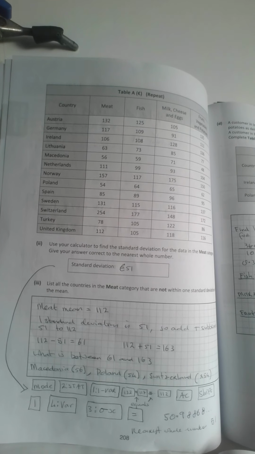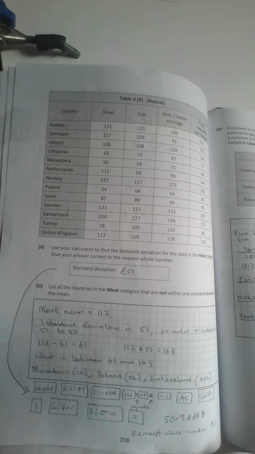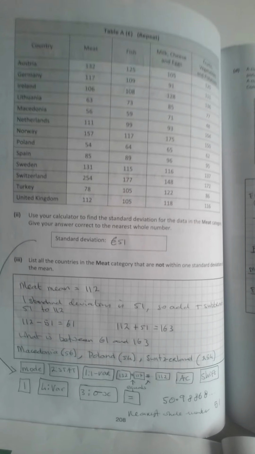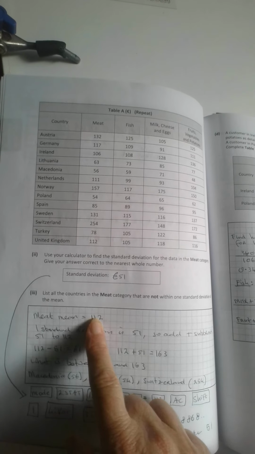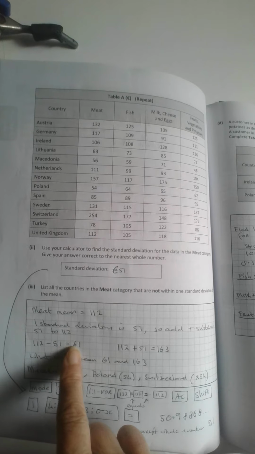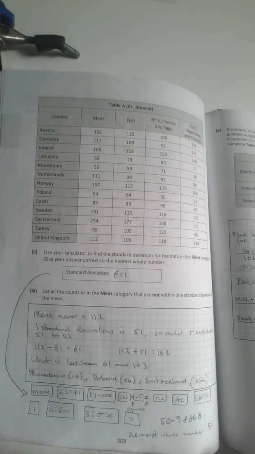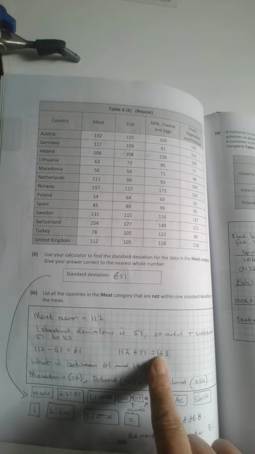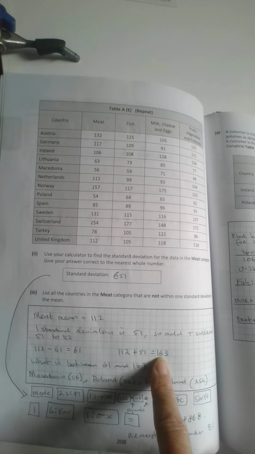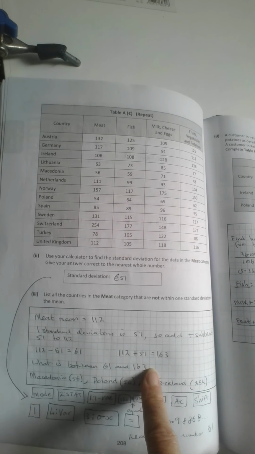Okay, list all the countries in the meat category that are not within one standard deviation of the mean. The meat mean is 112, and we got that from the page earlier, and I want to know one standard deviation. So it's 112, my standard deviation is 51. So 112 minus 51, that's one standard deviation going to the left, and 112 plus 51 gives us 163. So between 61 and 163, I have to know what is not in between them.